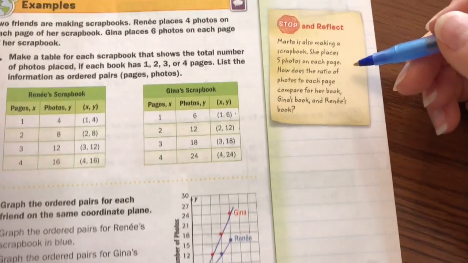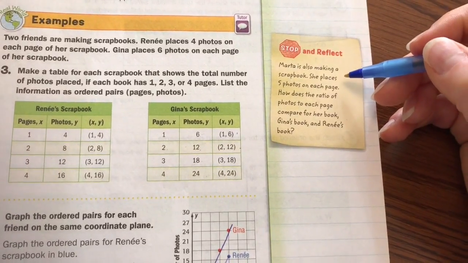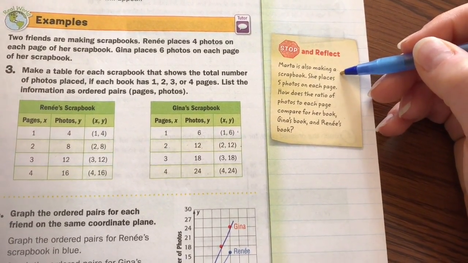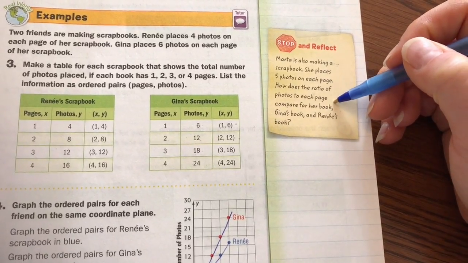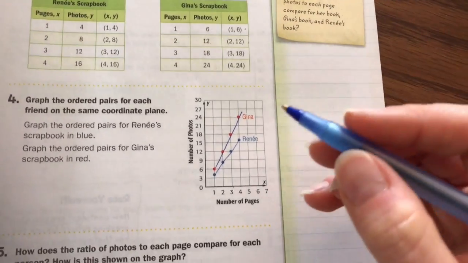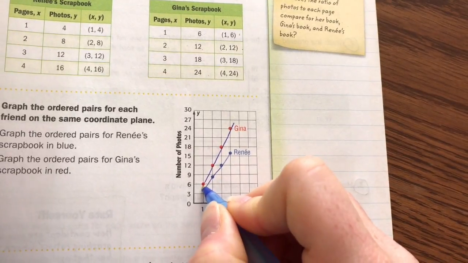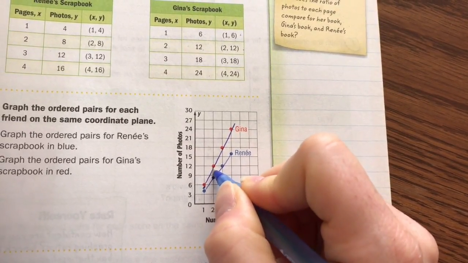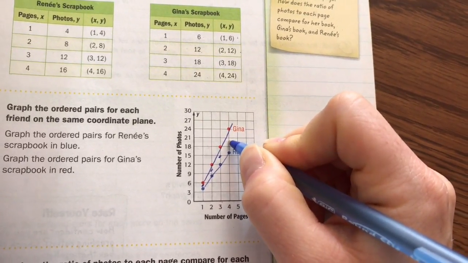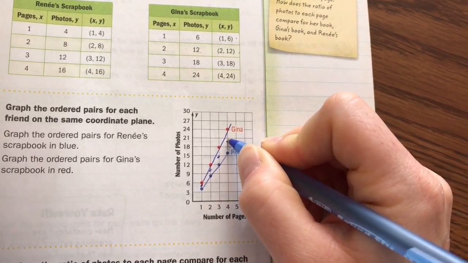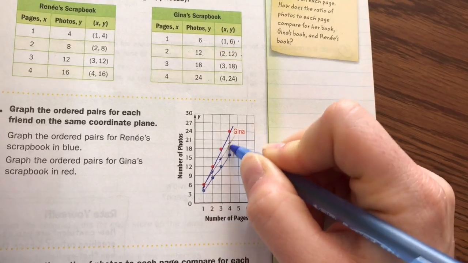And this is kind of interesting right here, the stop and reflect. If you add another person, Marta, and she was doing 5 photos on each page, how does that ratio compare? Well, look at this. If you had Marta for 1 page doing 5, 2 pages having 10, 3 pages 15, 4 pages 20, that's going to put her line in the middle.